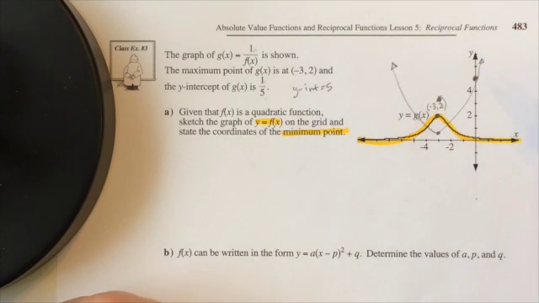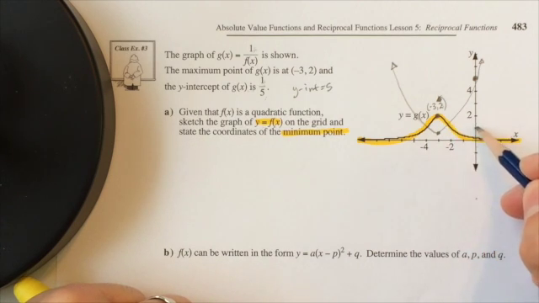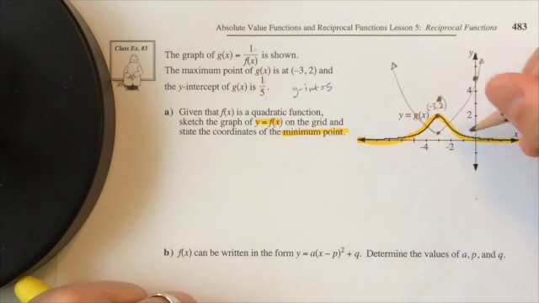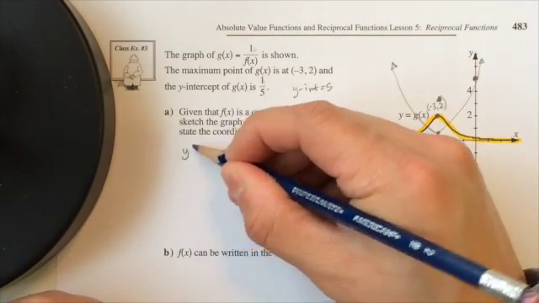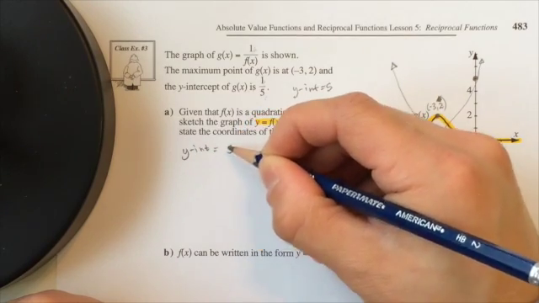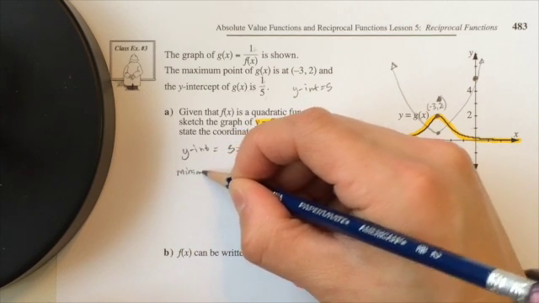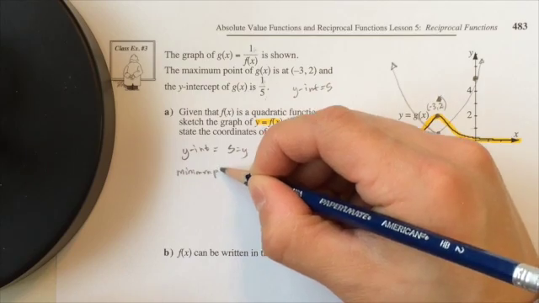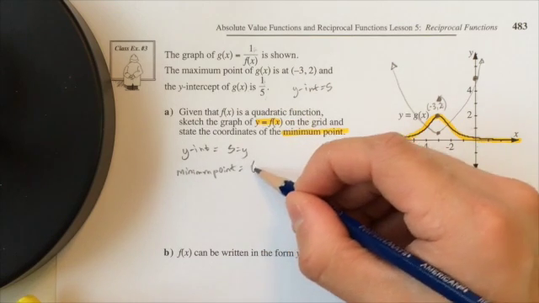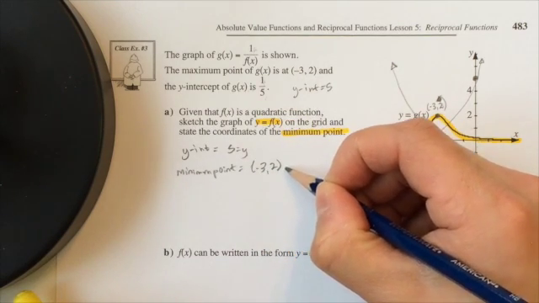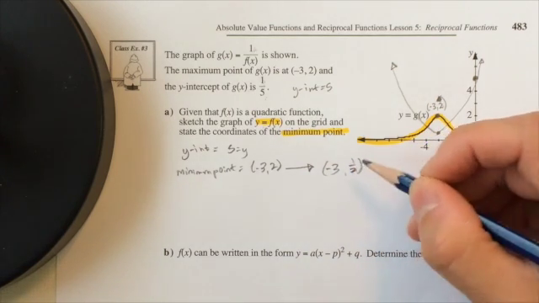So that's what our original function looked like. Now, something else we can do is look at, well, I probably drew this a little too high, but we want to look at, first of all, our y-intercept, and that was at 5. We want to look at our minimum points. And in this case, we are looking at a maximum point at -3 and 2. And if we take the reciprocal of this, we're going to get -3 and 1/2, which would be our minimum point for our original function.